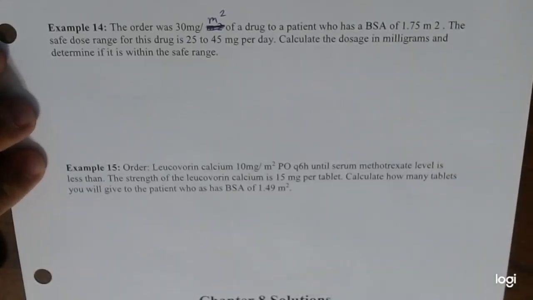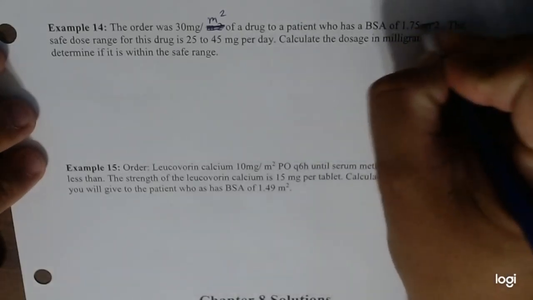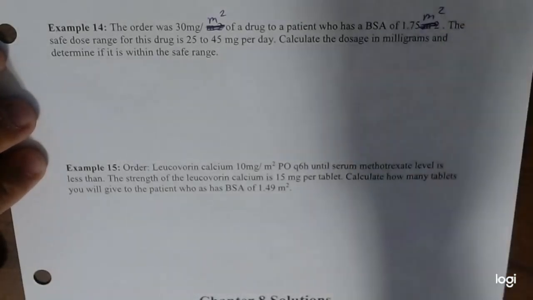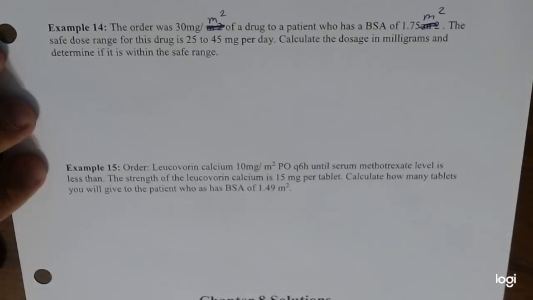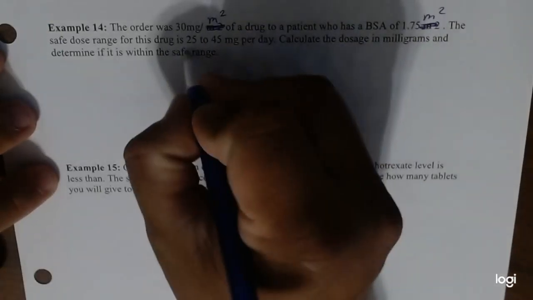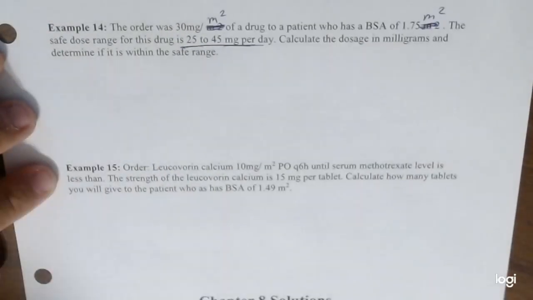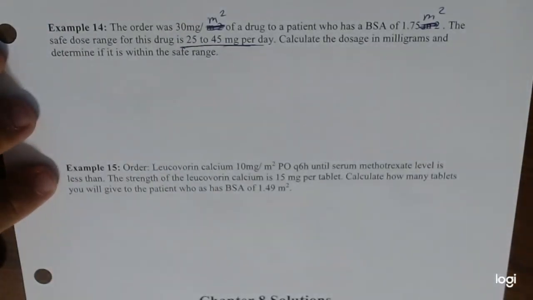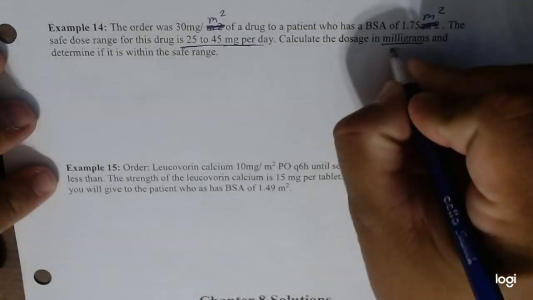All right, so example 14 says the order was 30 milligrams a meter squared for a drug to a patient who has a BSA. So great, good job, right? I mean, you gave half the work. You already calculated BSA for you. The safe dosage range for this drug is 25 to 45 milligrams per day. This is interesting. Different problem. Calculate the dosage in milligrams and determine if it is within the safe range. Okay, so there's 2 different questions here.